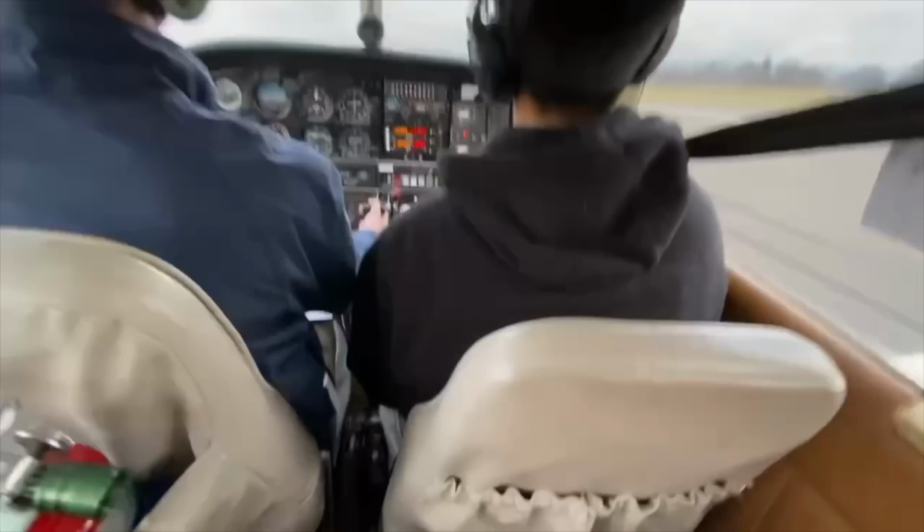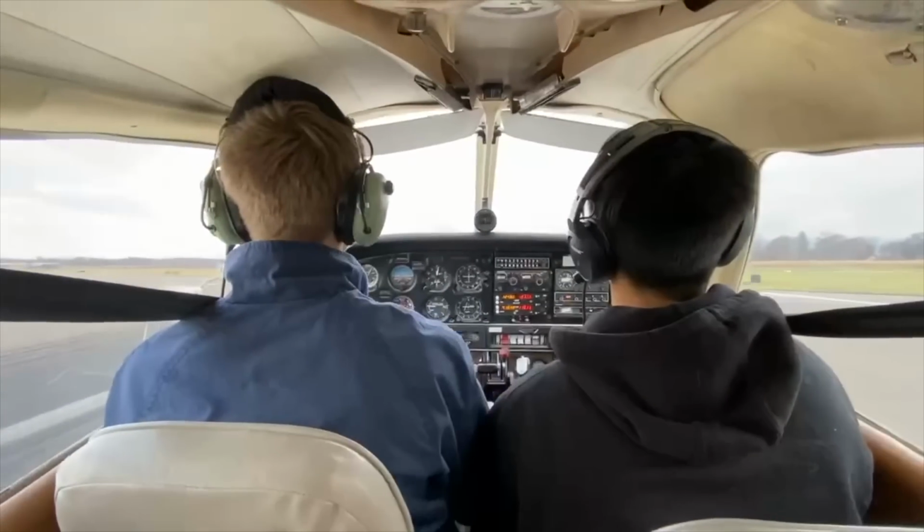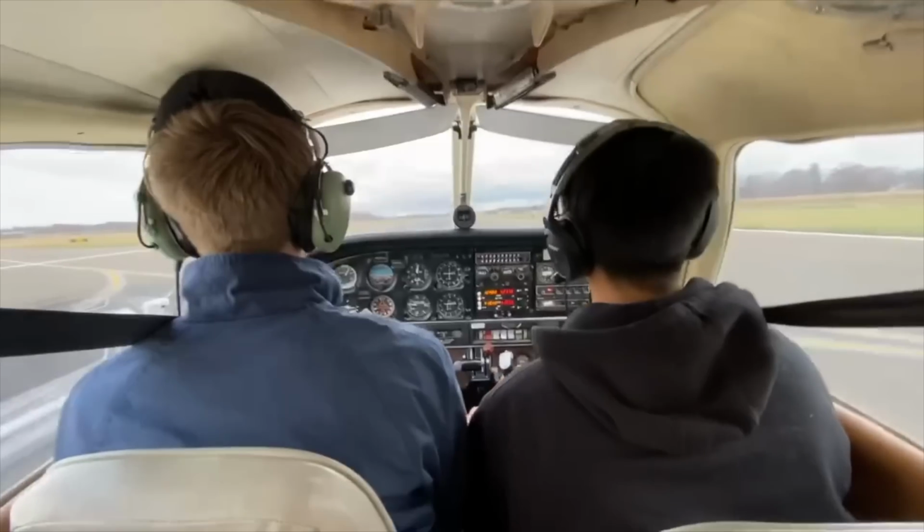This is actually a super common issue with a lot of student pilots. You just got to keep flying the plane and keep pulling back on that yoke and follow through like you're shooting a free throw. This will stop that sink rate, and it'll also allow for a smooth touchdown.